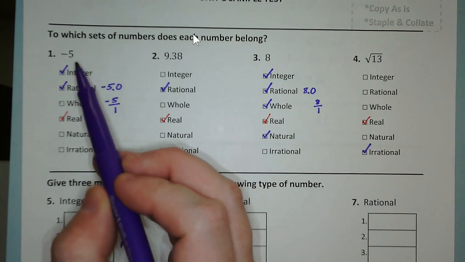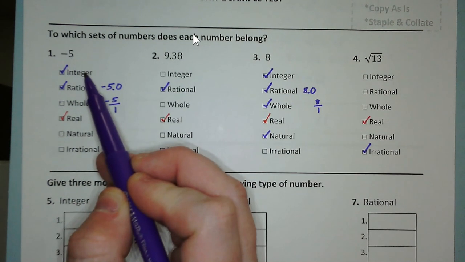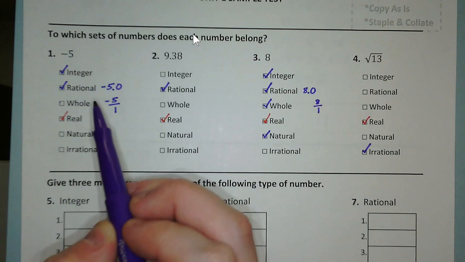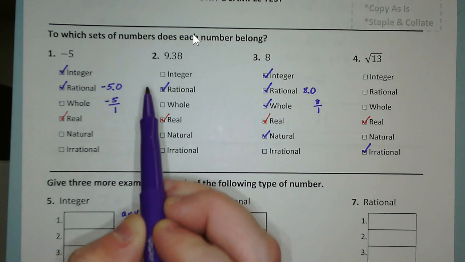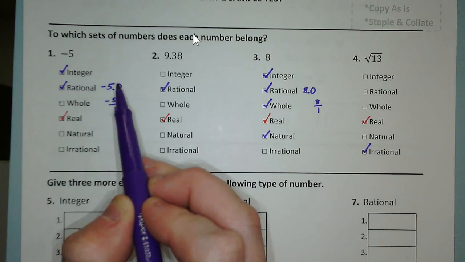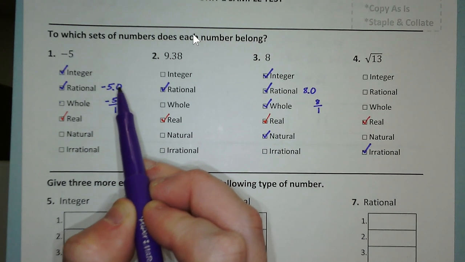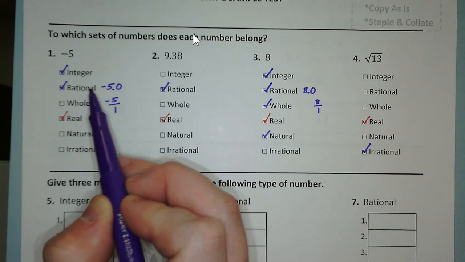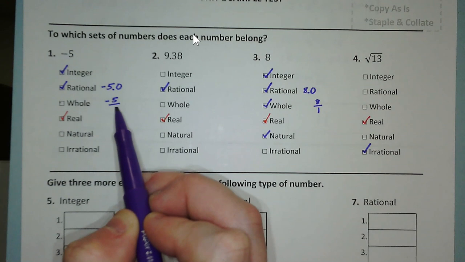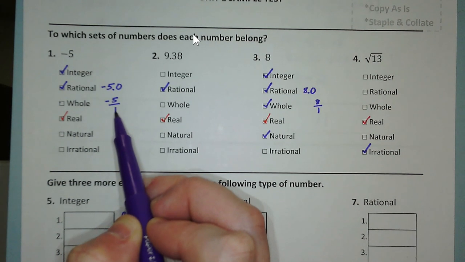You do need to know that -5 is an integer, and therefore it's rational, because you can write -5 as -5.0. Its decimal just ends at some point. Or you could think of it as rational because you can write it as a fraction, -5 over 1.